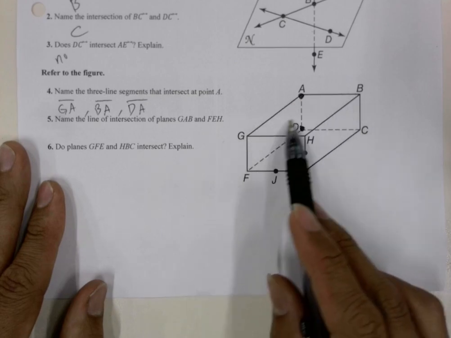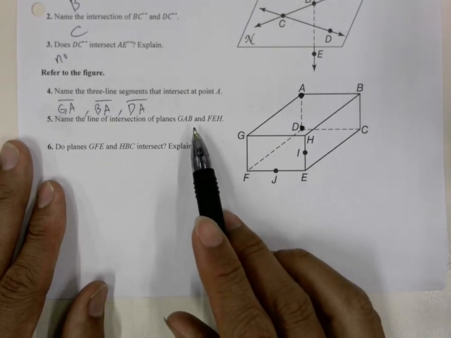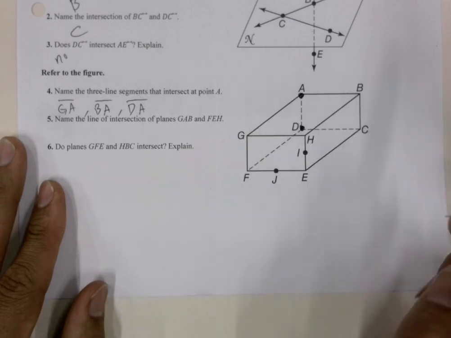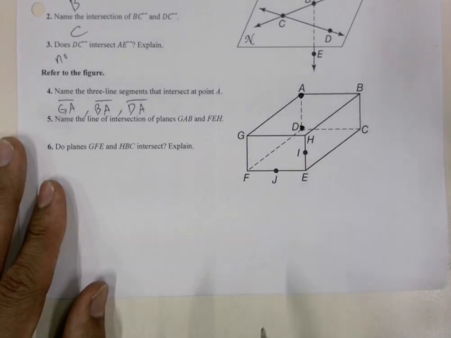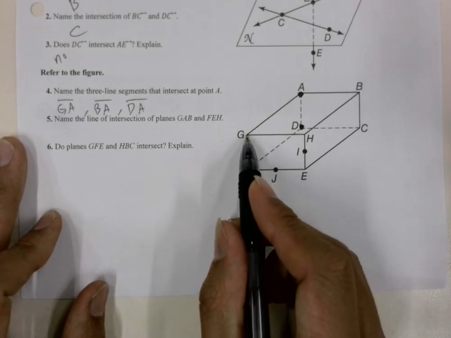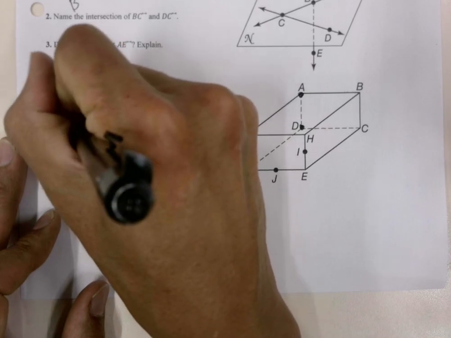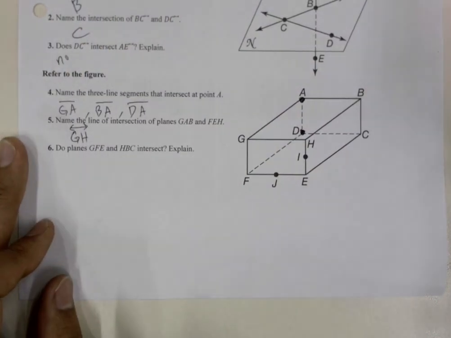Now the next one is name the line of intersection of plane GAB and plane FEH. GAB would be the top of the box, the plane that represents the top of the box. And FEH represents the plane that is the front of the box. So where does the front of the box and the top of the box touch? It touches right here, at line GH. And this is a line, so I'm putting my 2 arrows on the end.